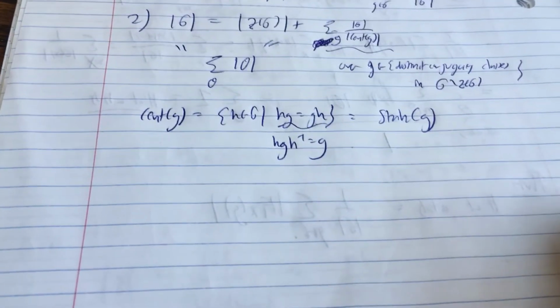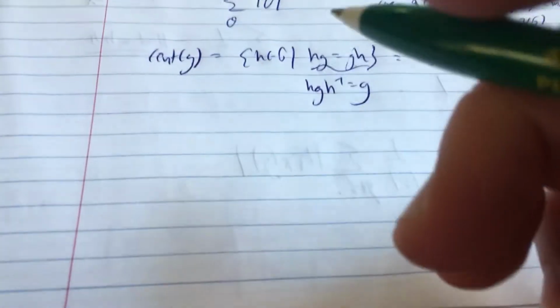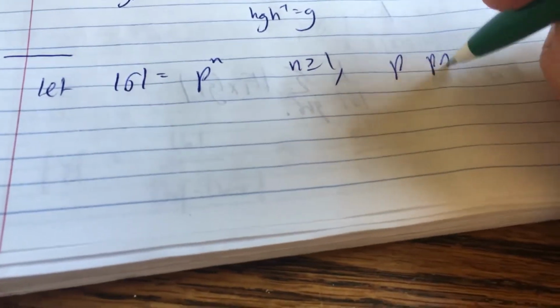Okay, so what we'd like to do over the next couple days is apply this to groups of prime power order. So let's consider the first easy applications, and then we'll get to some deeper ones, which are known as the Sylow theorems, in a little bit. So now let G, the order of G, be p to the n, where n is bigger than or equal to 1, and p is prime.